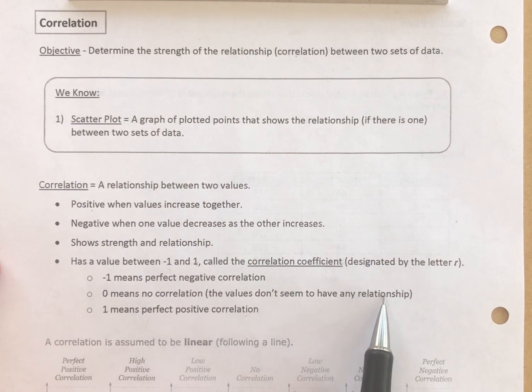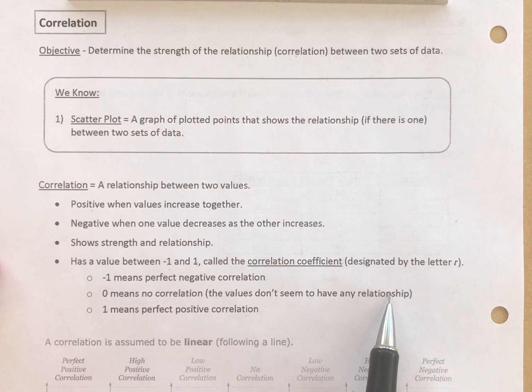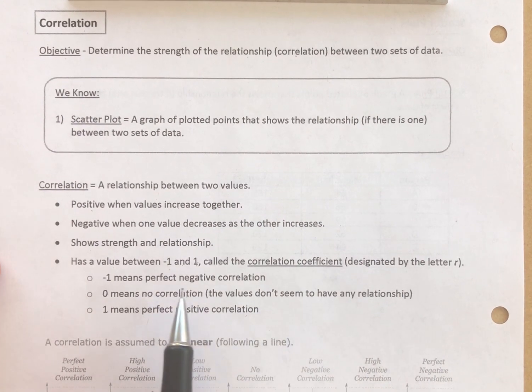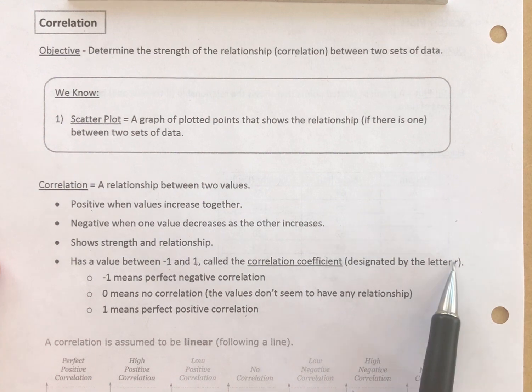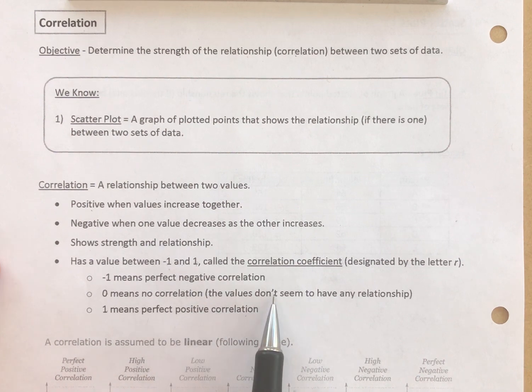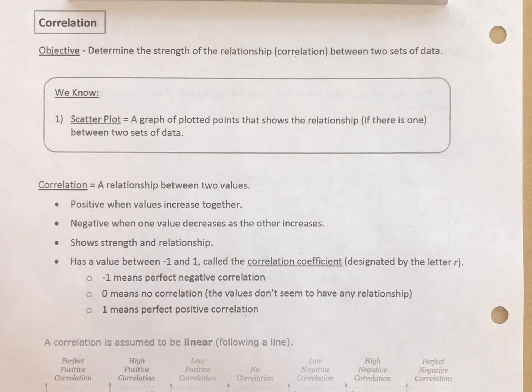An example of no relationship, how about shoe size and intelligence? You know, the size of your feet have nothing to do with how smart you are. So there's an example where you're going to get an R, a correlation coefficient, very close to 0, because there is no relationship between those two values.